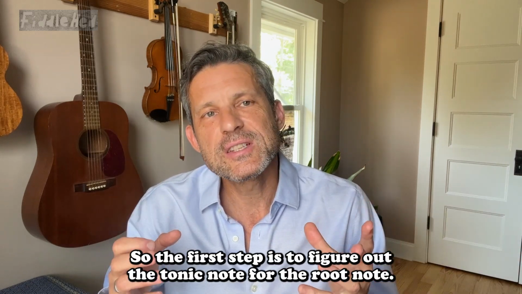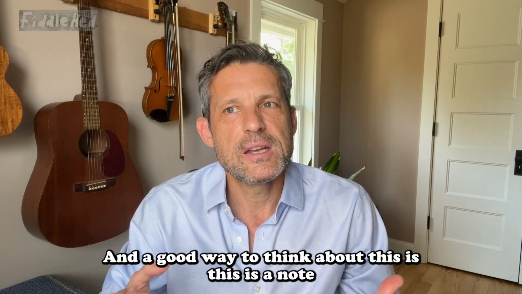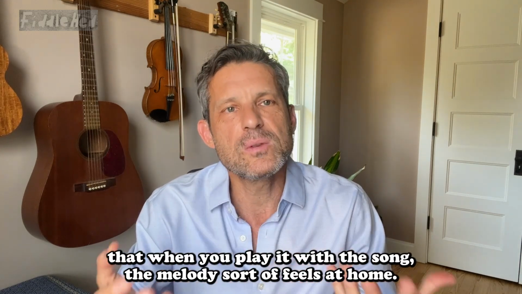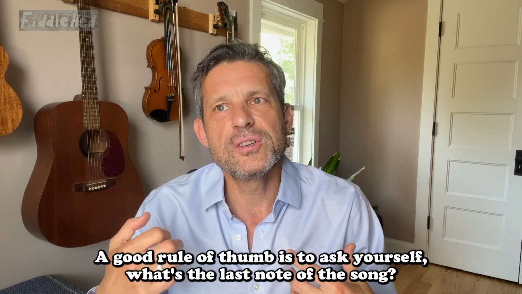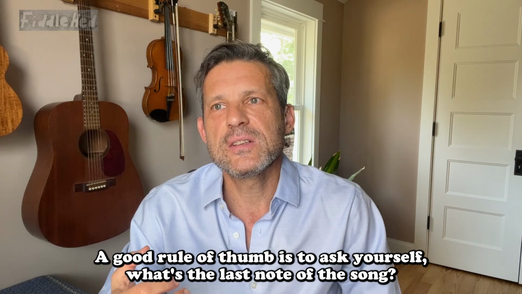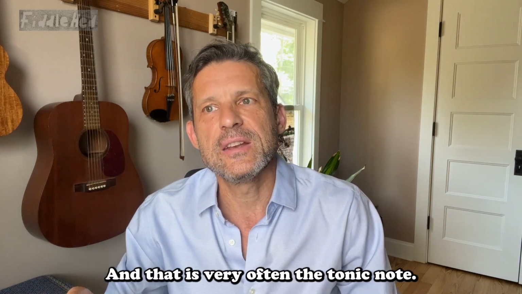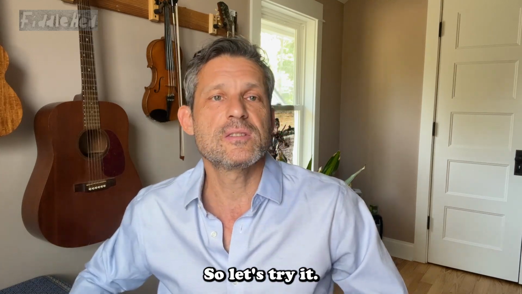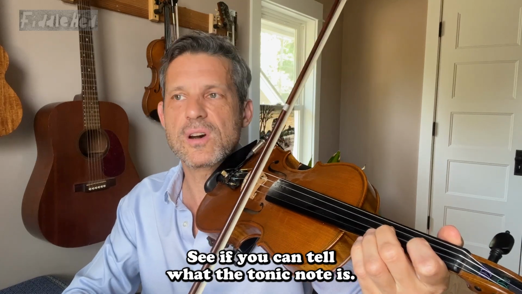Okay, so the first step is to figure out the tonic note or the root note. A good way to think about this is a note that when you play it with the song, the melody sort of feels at home. A good rule of thumb is to ask yourself, what's the last note of the song? And that is very often the tonic note. So let's try it with a very simple song. See if you can tell what the tonic note is.